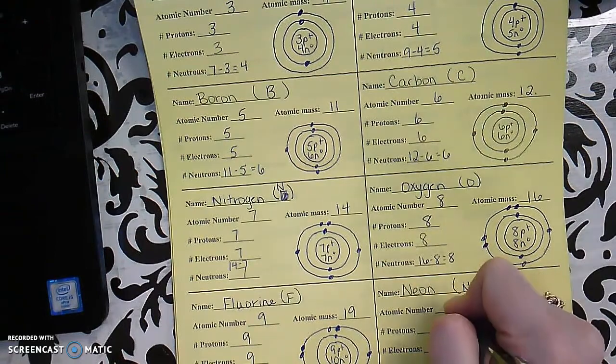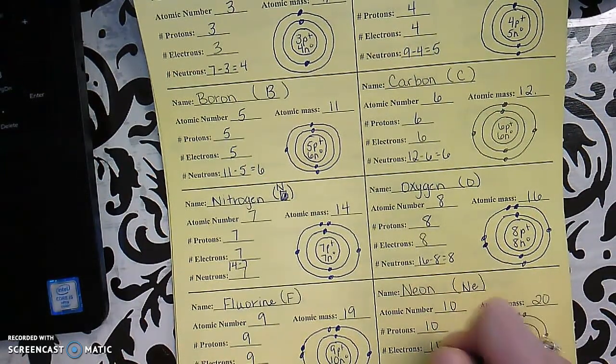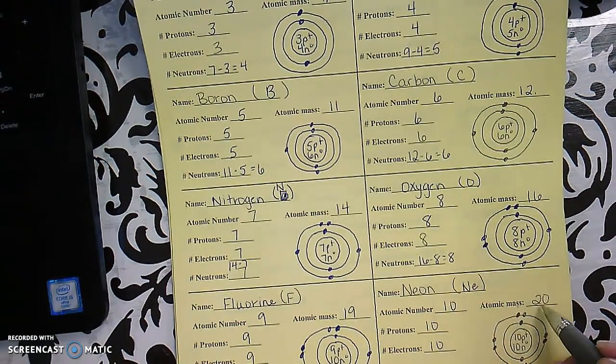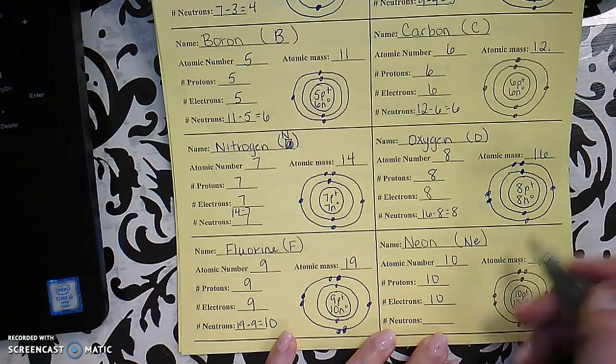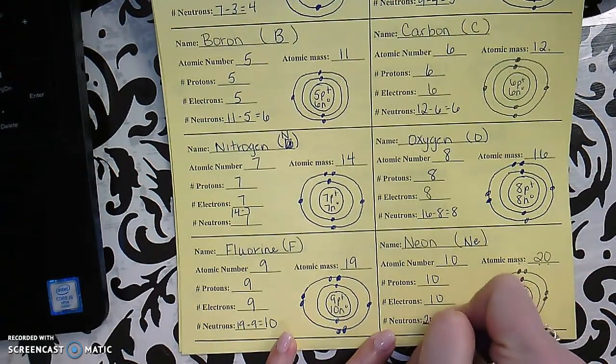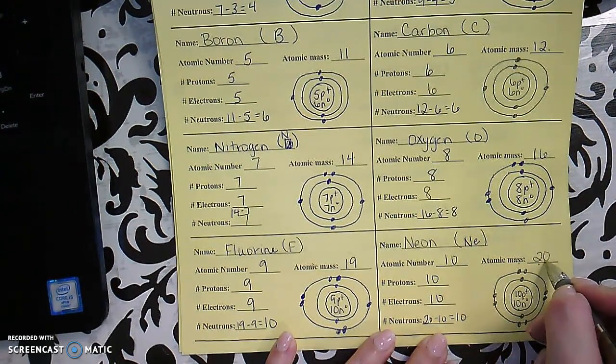Ne. The atomic number is 10. So we've got 10 protons, 10 electrons. The atomic mass is 20.18 is the average atomic mass. So when I round it, I get 20. And then 20 minus 10 is 10. So 10 protons, 10 neutrons, that's where we get that mass from.